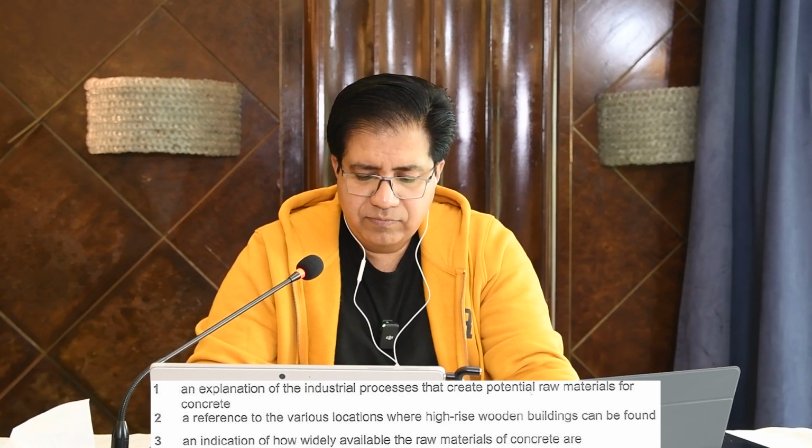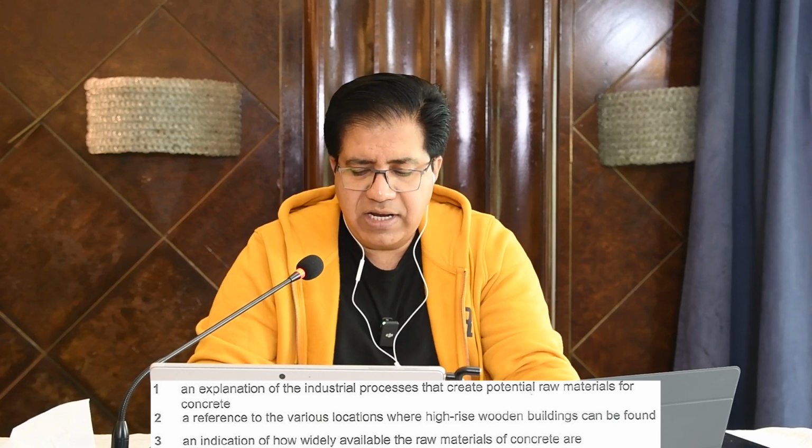Now, let's go on to question number 3. An indication of how widely available the raw material of concrete are. Indication how widely available the raw materials of concrete are. Like the raw material for concrete, that is iron, sand, cement, crush, they are widely available. So, you need to look for something like that. Go to paragraph A, B, C, D. A, B, C, D. Ingredients of concrete.